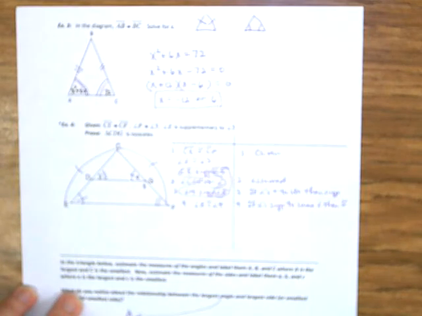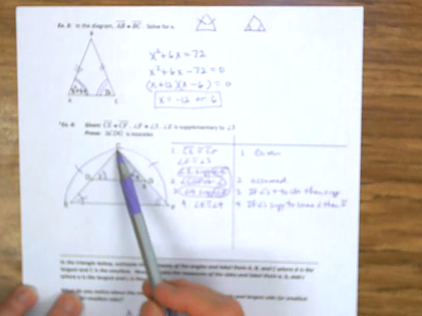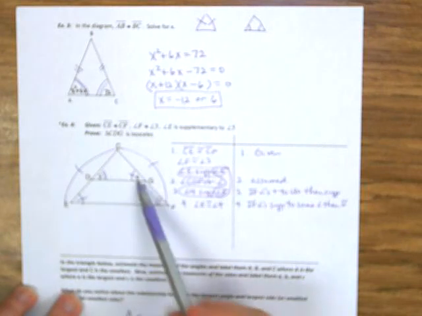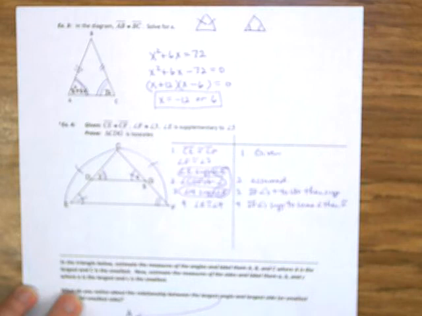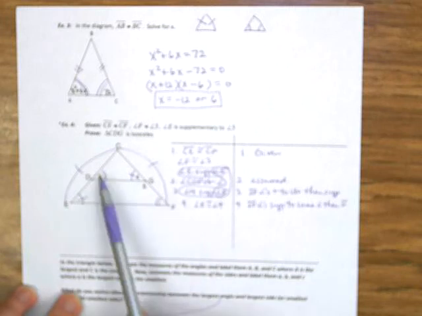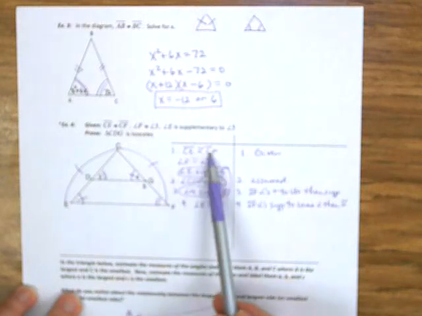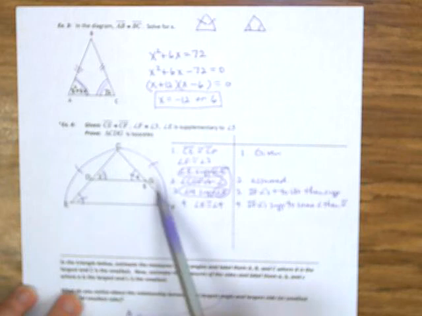But I'm still stuck. I'm trying to get angle CDG here. I need this guy to be isosceles. So I go back and I look in the given and I think, is there anything I didn't use, right? Well, I haven't used F and 3 congruent yet. I'm not sure how that works. And I haven't used this, CE congruent to CF.